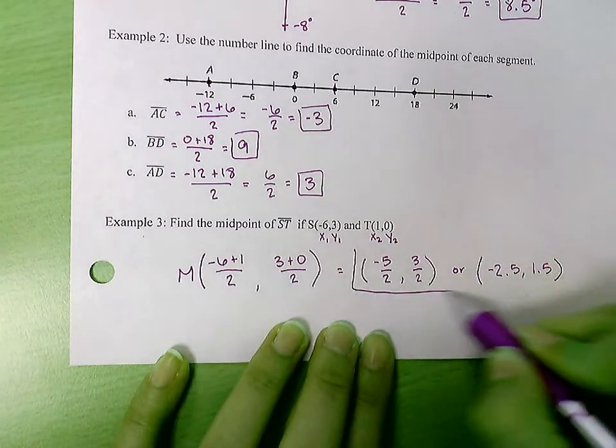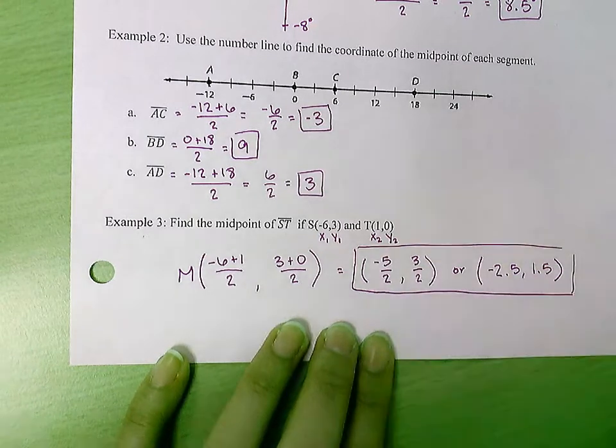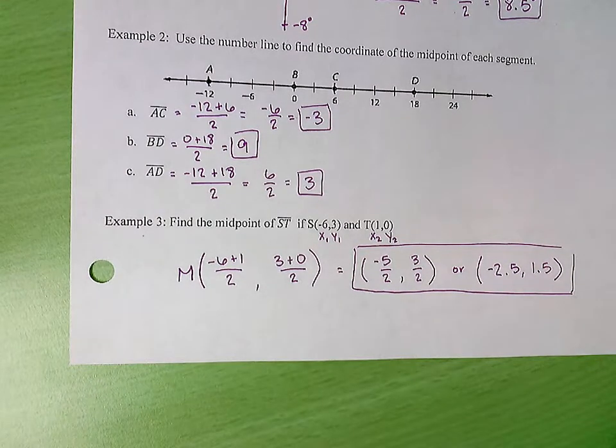Okay, so those would be your two answers. And it should look like an XY coordinate, okay? Parentheses and a comma between.